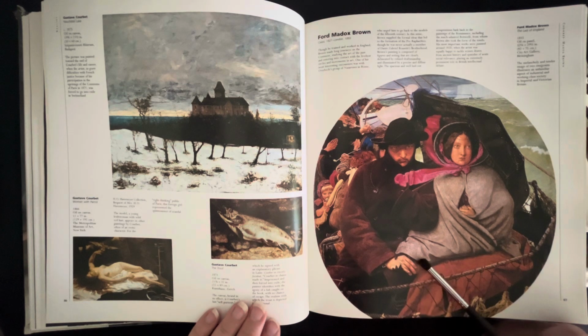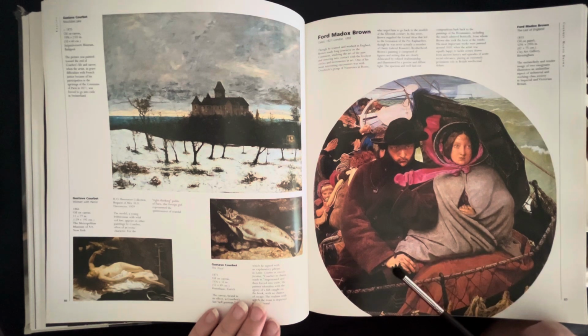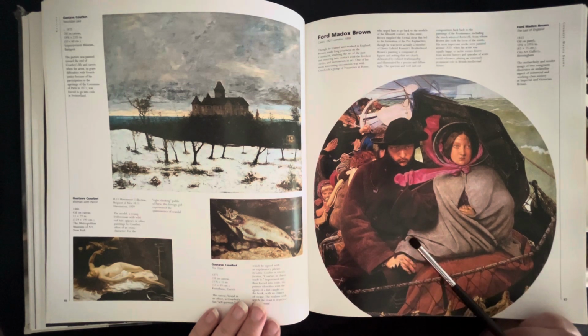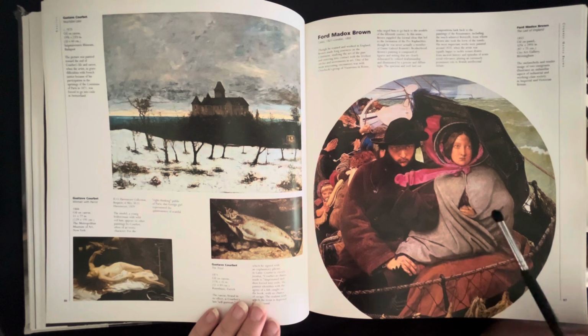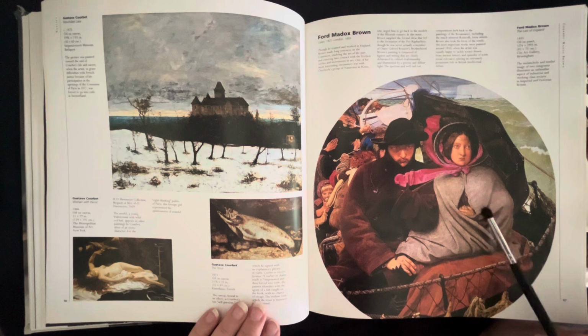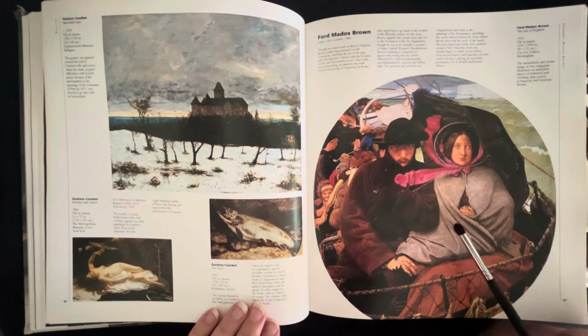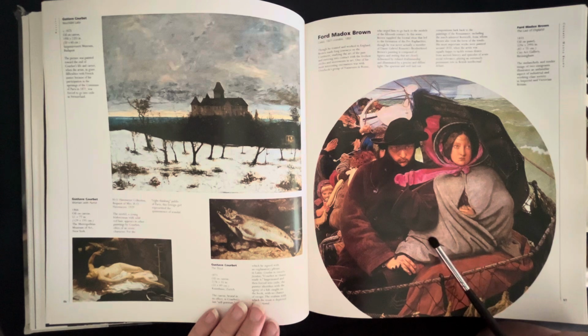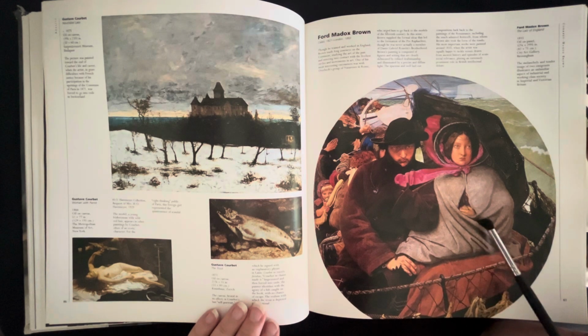Confused. The hand here, assumed to be her hand. So this perhaps is a baby under the blanket, under the hood. Interesting.